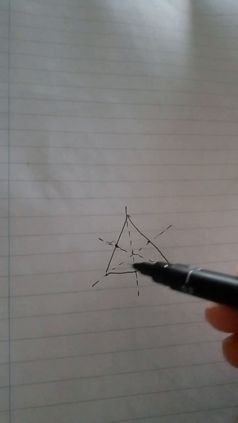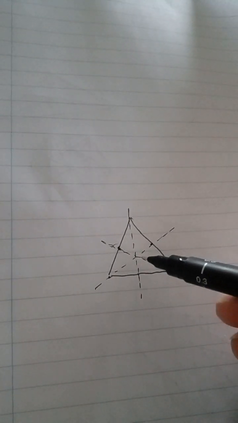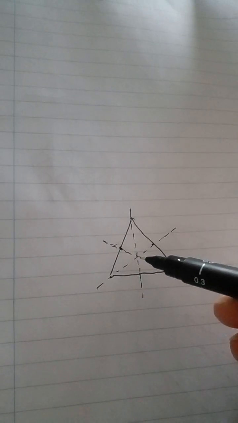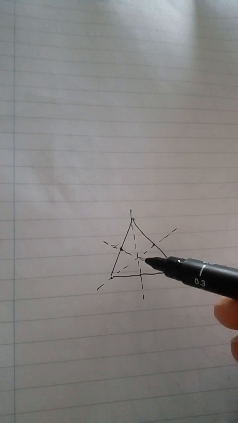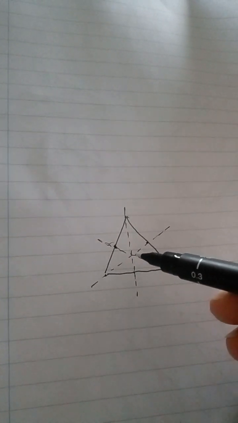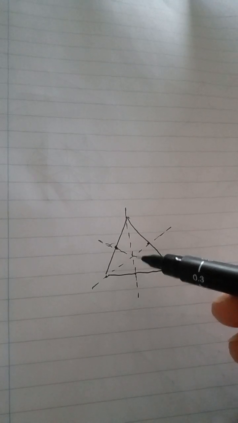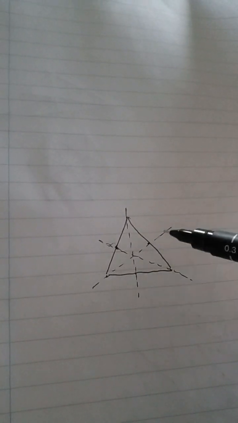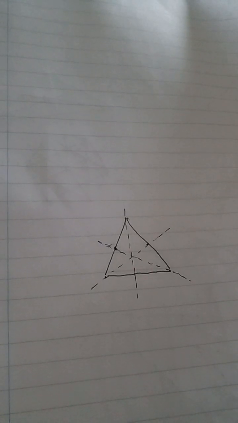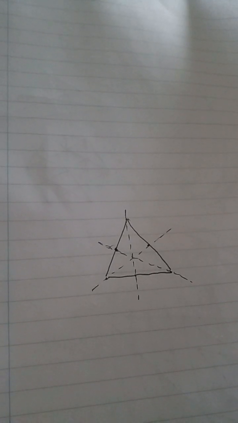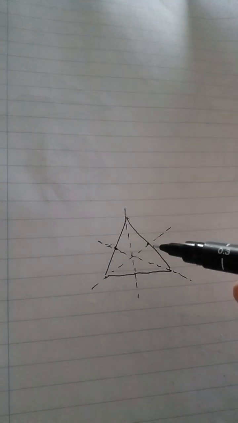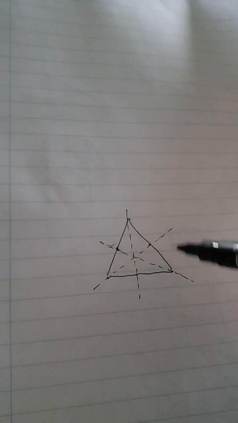So what you have is a point where these three meet, which doesn't move under any reflection. Now, the same argument holds if these are rotations.